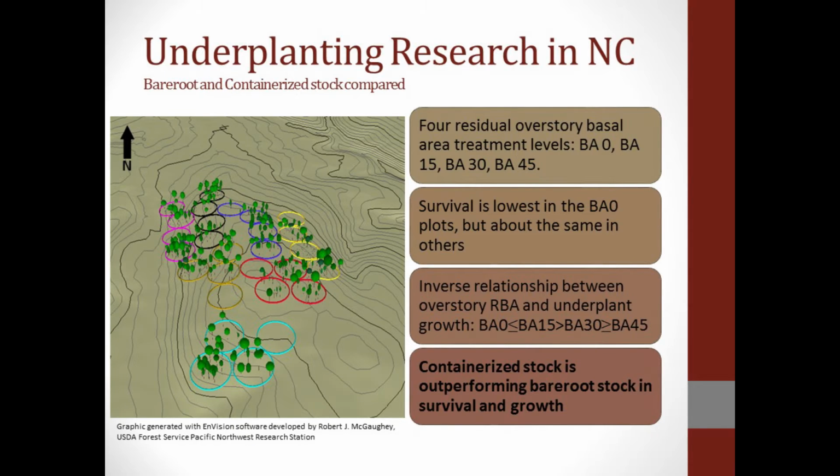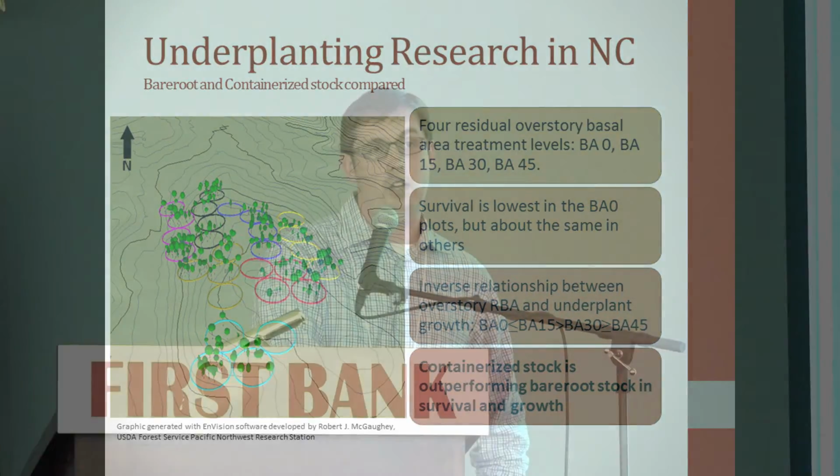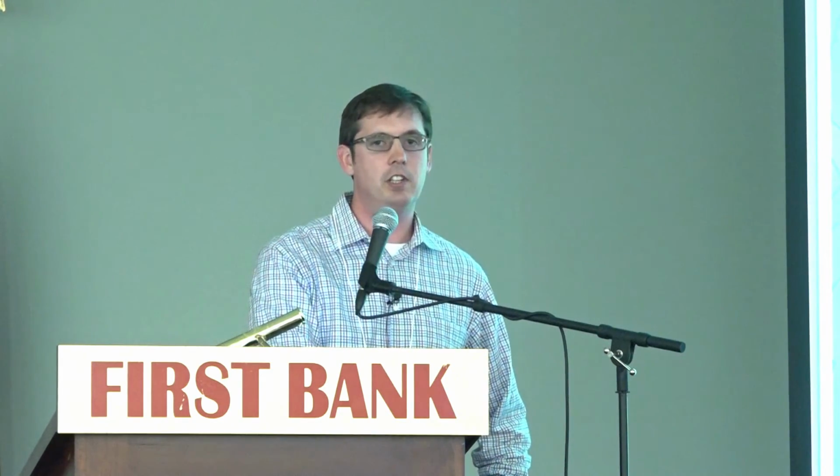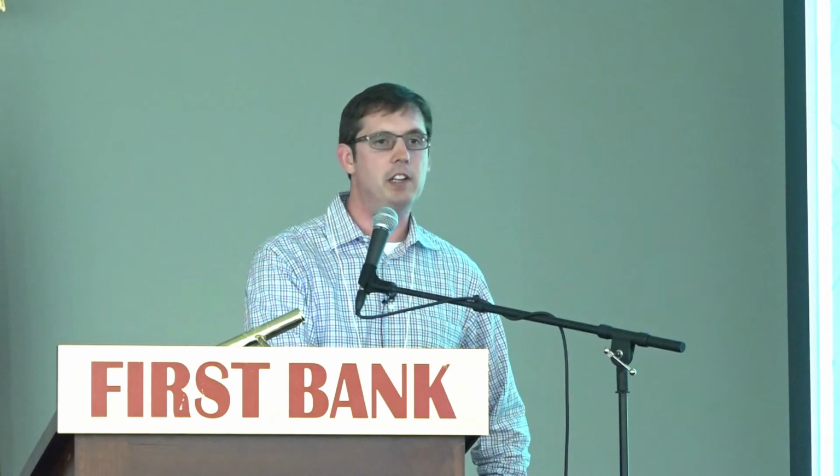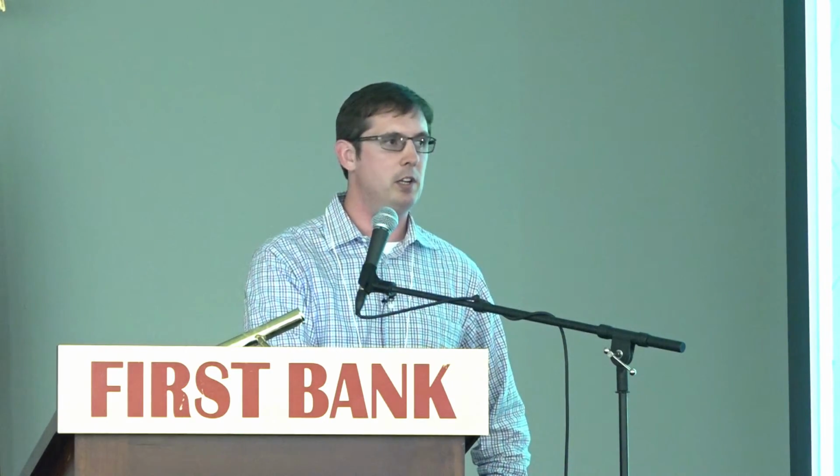Just to throw some numbers your way, we ended up with, on the low end, 40% survival in the clear-cut plots, but it averaged out across all treatments to about 60% survival for bare root stock, which is not a whole lot different than what they were finding back in Arkansas and Missouri, back when they launched the efforts to find some information on regenerating this stuff.